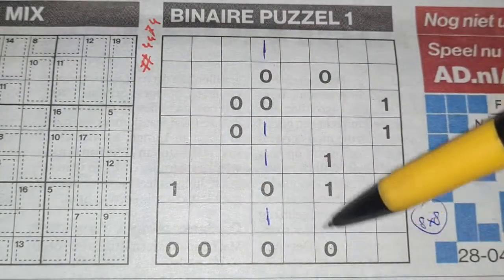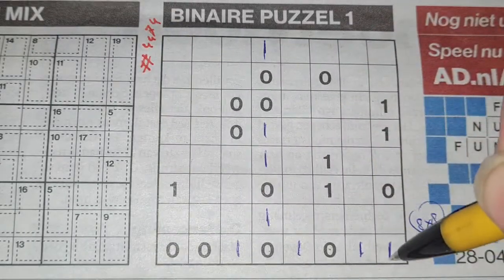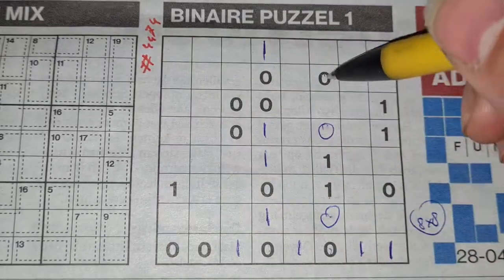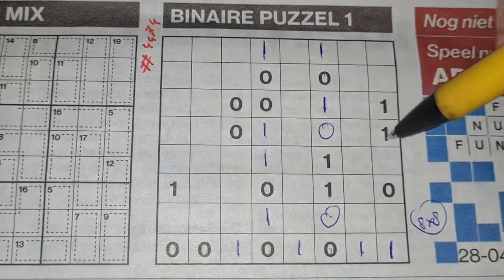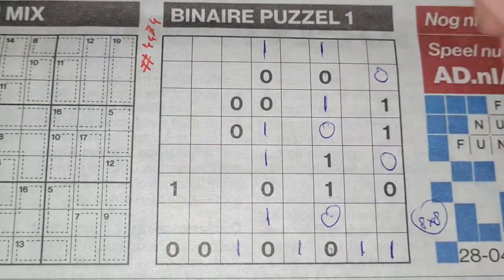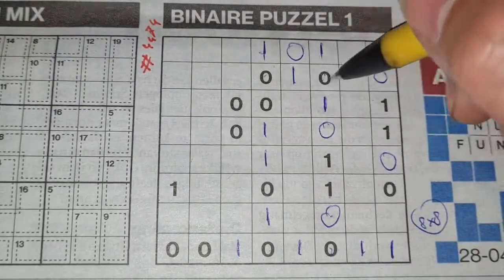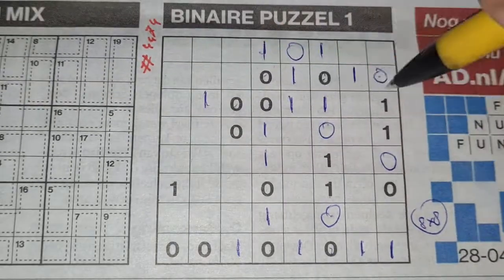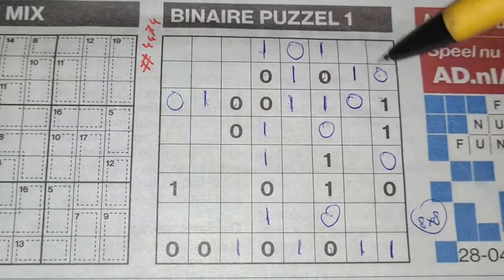Here we have also 4 0s, so the rest are 1s. A double one, here no, there no. 4 0s we have here, so the rest are 1s. A double one, here no, there no. Between two ones comes a 0. Between two 0s comes a 1. Between two 0s comes a 1. Double 0, here 1, there 1. 4 ones we have here, so the rest are 0s.